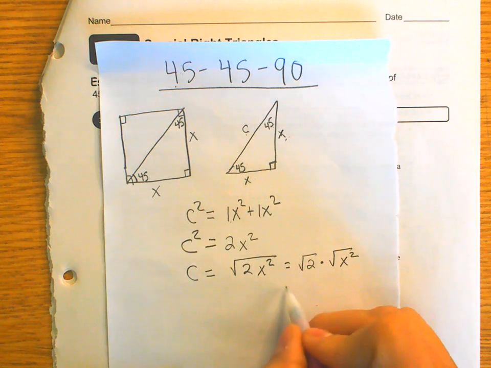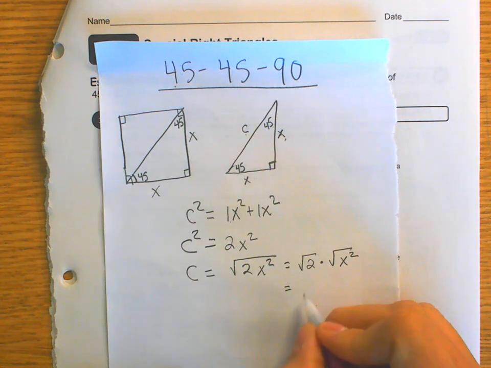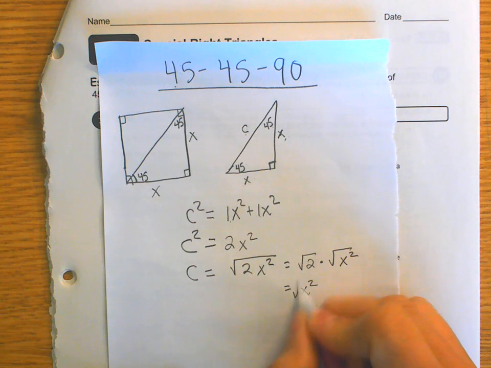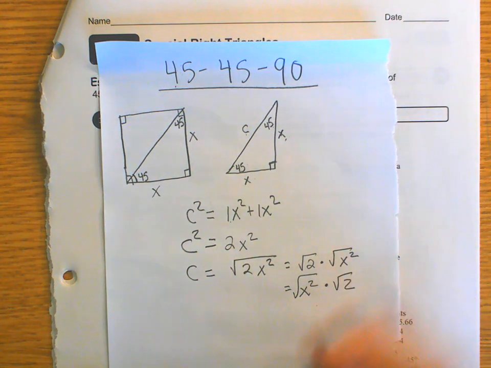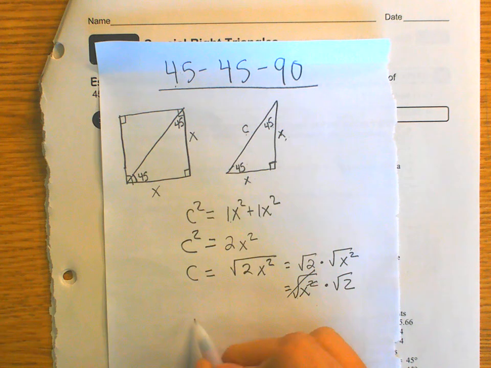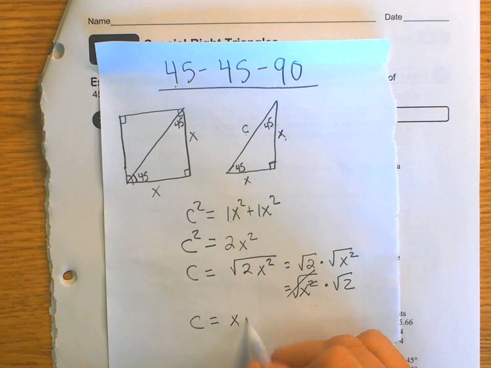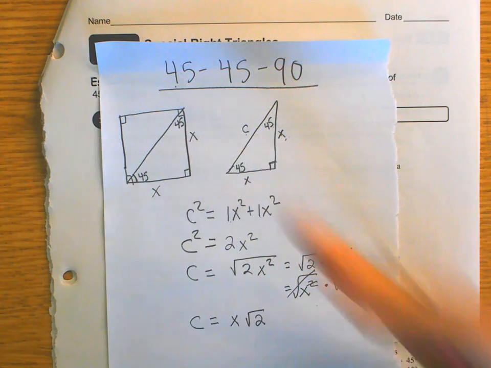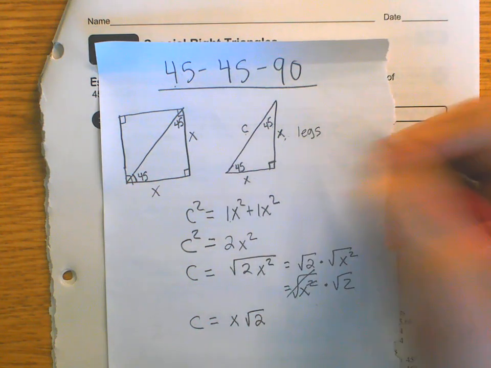But for the sake of organization, I'm going to switch the order of these two and rewrite this as the square root of x squared times radical 2. Now, the square root of x squared, they're opposite operations, and they undo each other. So c is going to equal x radical 2. So in terms of what we see here, the value of x is considered to be the legs.